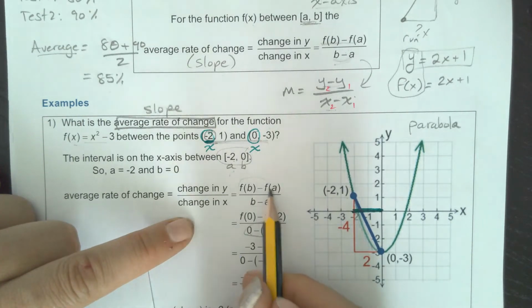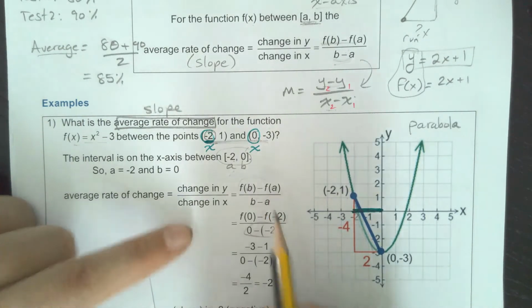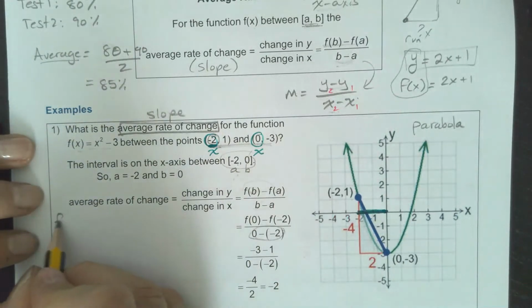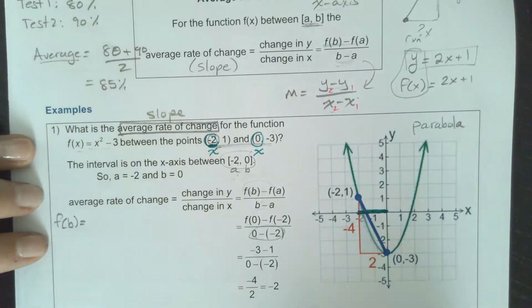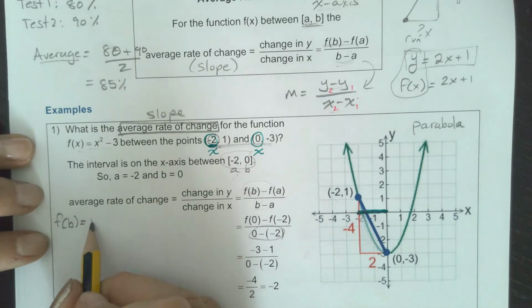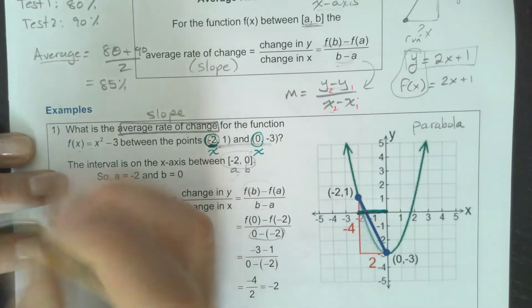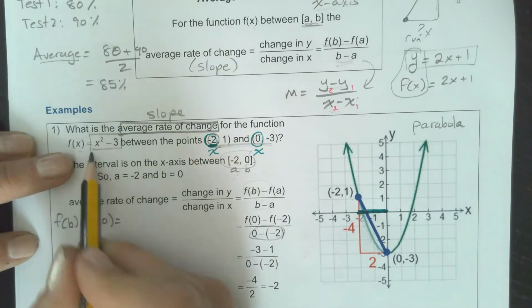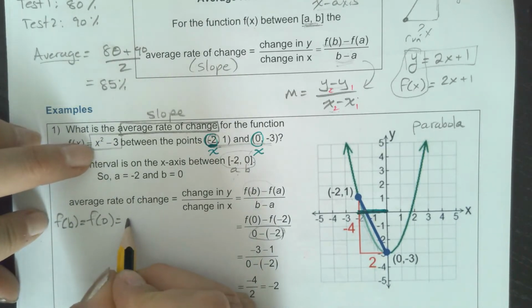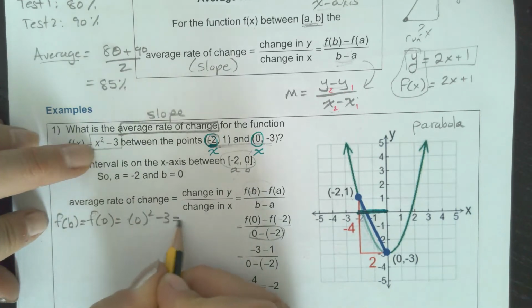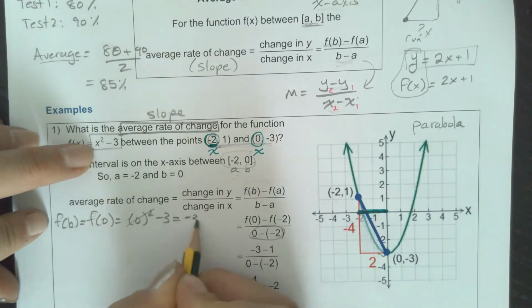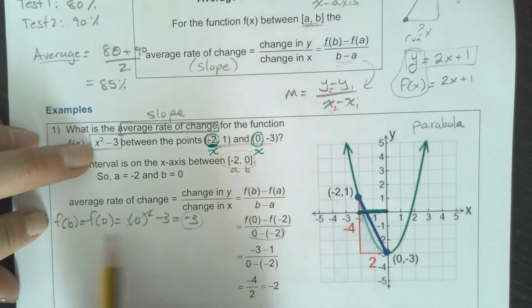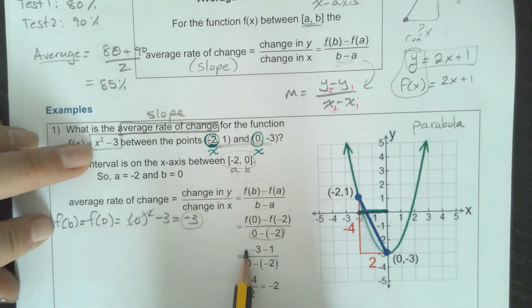Okay, now in order to find the values on the top, I have to go, okay, f of b, well, what's b? B is 0. That's not an f. F of 0 is equal to, where's my formula? Here, my function. So instead of x, I'm going to put a 0. That's 0 minus 3, so that's -3. So -3 goes in place of f of b. So right there. See? I put it there.